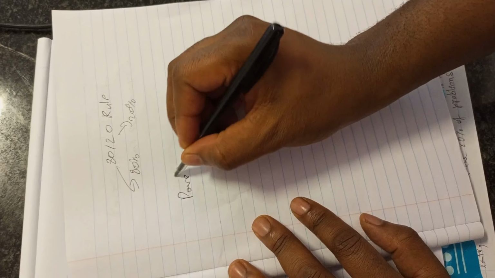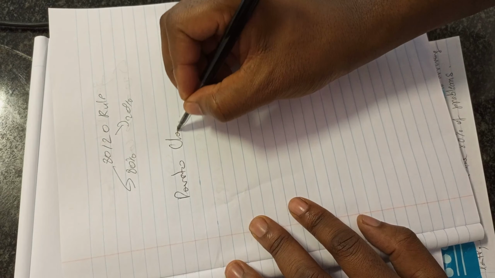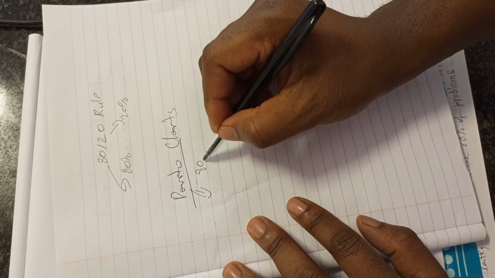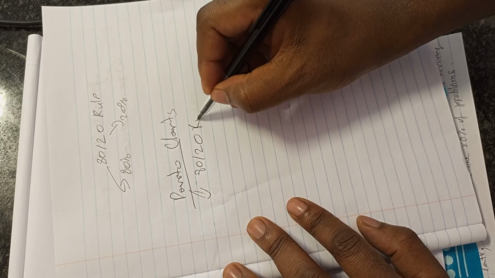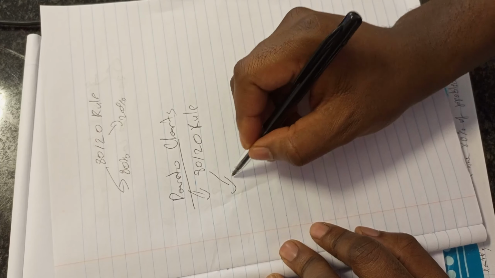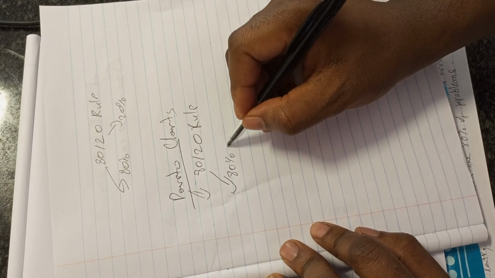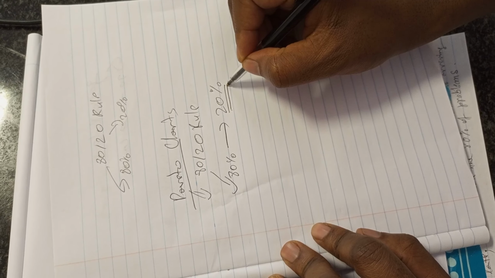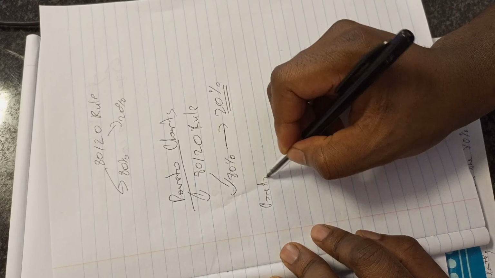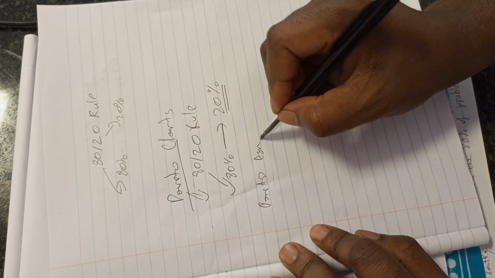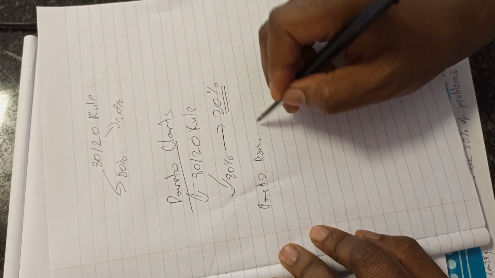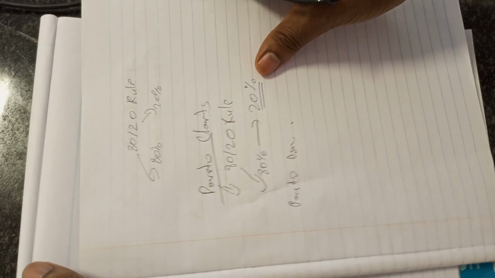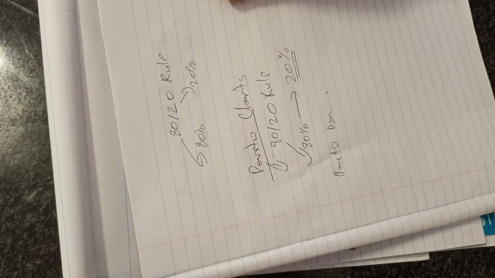Pareto charts. So Pareto analysis is also known as the 80-20 rule, stating that 80% of the problem is caused by 20% of causes, right? Pareto analysis or charts is one of the tools for quality management. So today we are going to understand basically how to create a chart and how to interpret it.